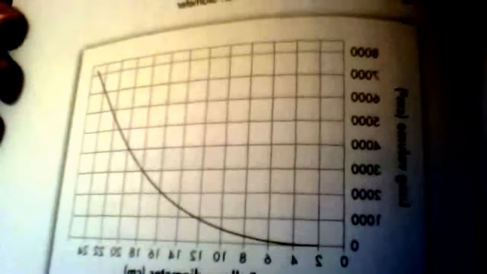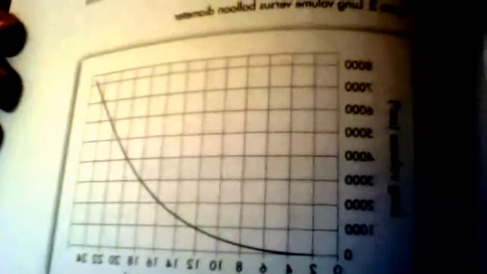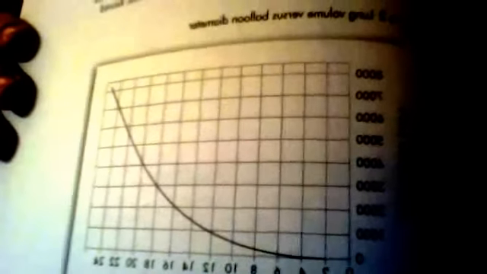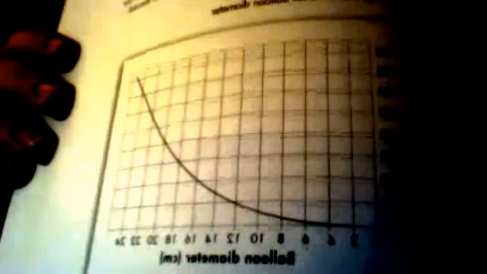Balloon diameter in centimeters is plotted against volume in cubic centimeters. You will use this graph to find the volumes that correspond to your diameter measurements for both tidal volume and vital capacity, and then record your data in Table 3.